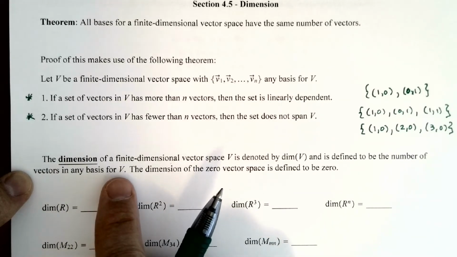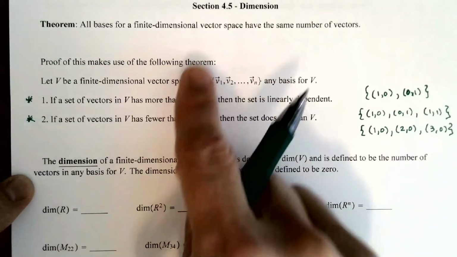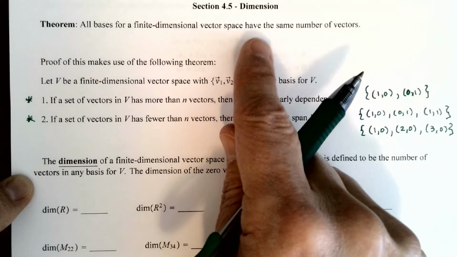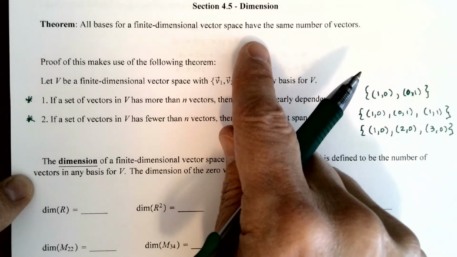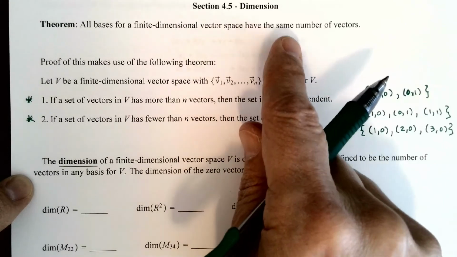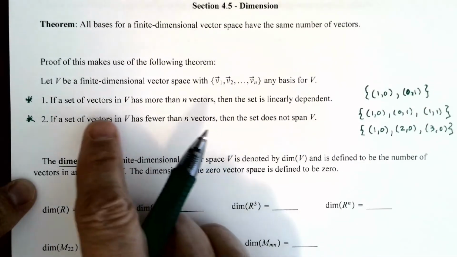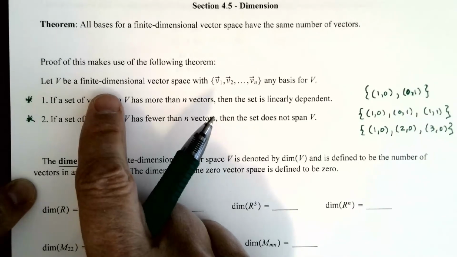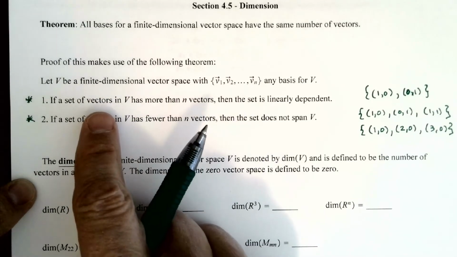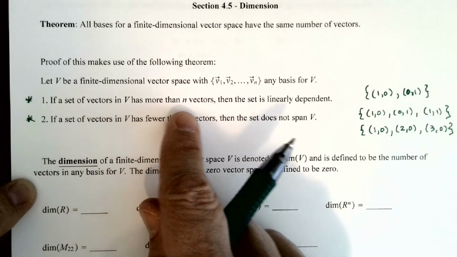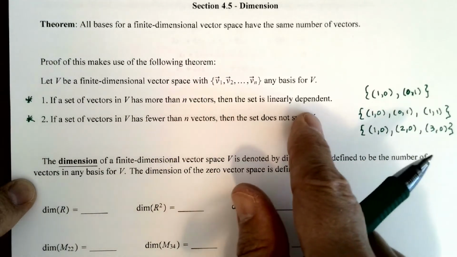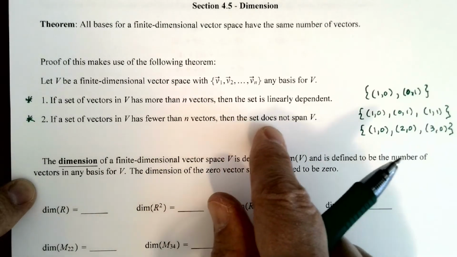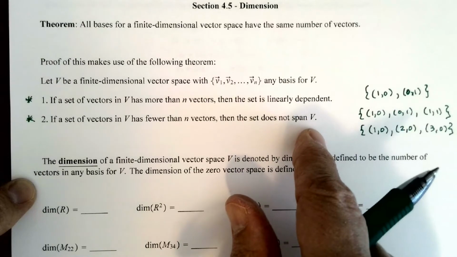The reason we can define that clearly is because of this theorem. Any basis for a given vector space has the same number of vectors. And that number of vectors is called the dimension. So going back here, now we can say if a finite dimensional vector space has dimension n, if we have more than n vectors, then that set is linearly dependent. If we have fewer than the dimension vectors, then that set of vectors cannot span the vector space.